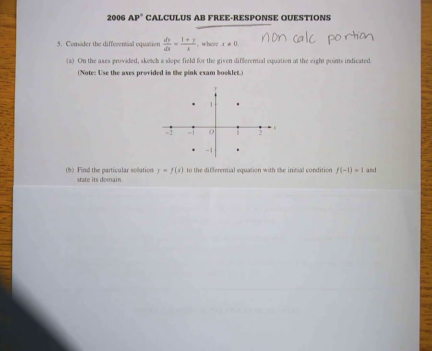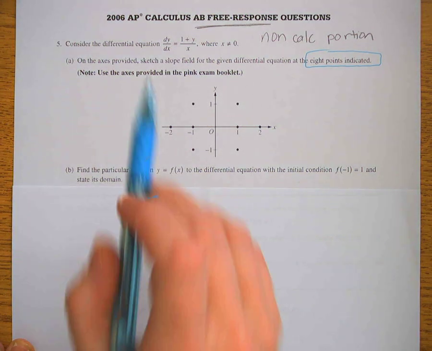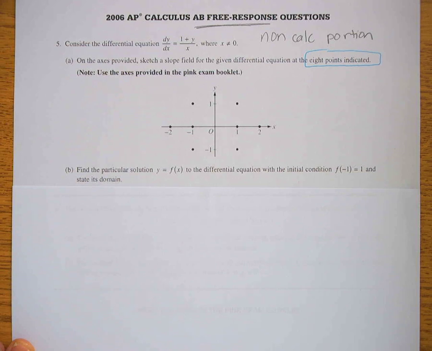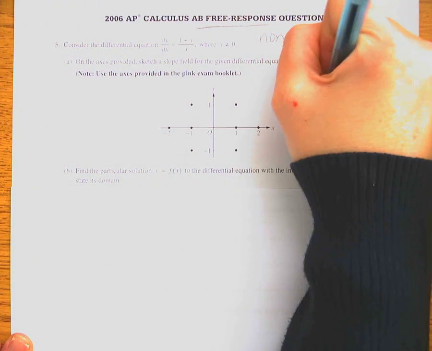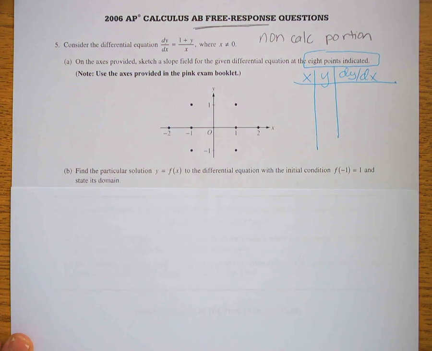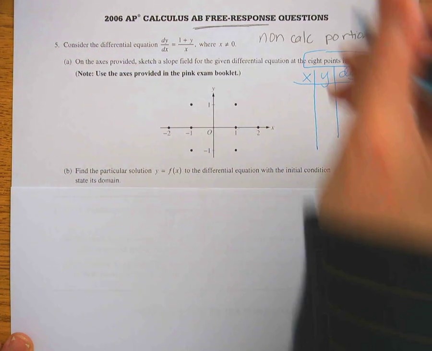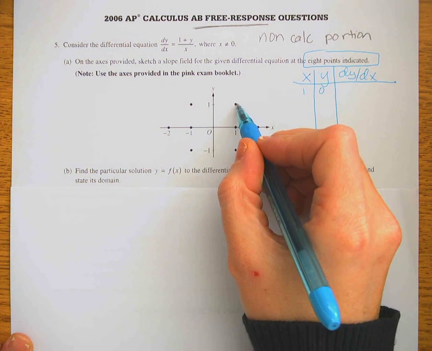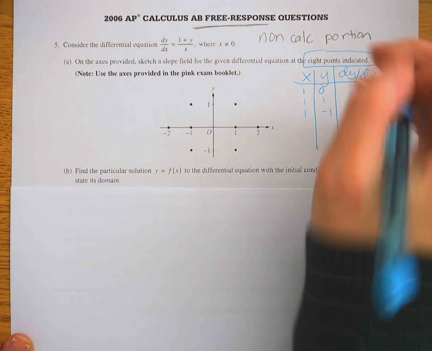And notice it just asks us to make the slope field at the 8 points indicated. So I only need to worry about 8 points. But because the derivative has both x and y in there, I need to do a different input for each point. So I'm going to have an x column, a y column, and a dy dx column. So the first xy that I'm going to use is going to be 1, 0. Then I'll go ahead and do 1, 1, and 1, negative 1. Then I'll go ahead and do 2, 0.